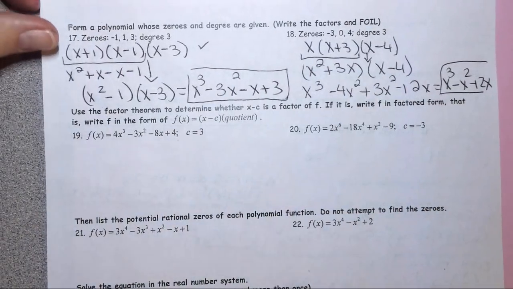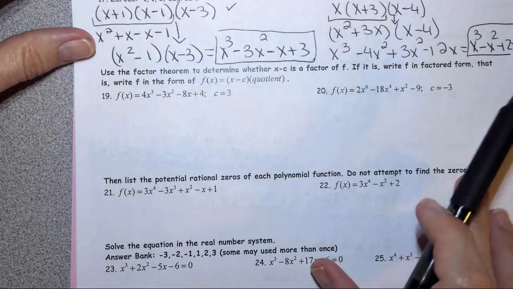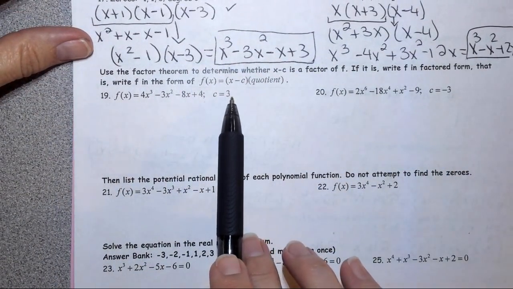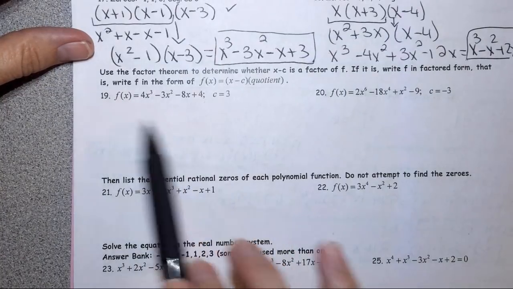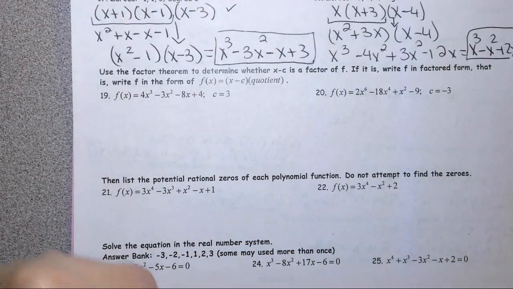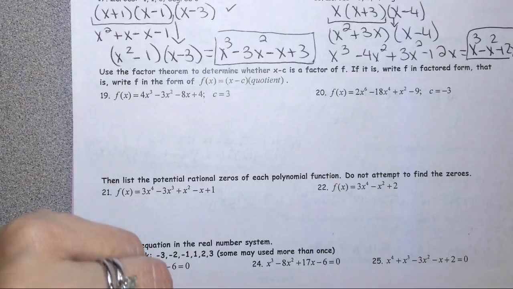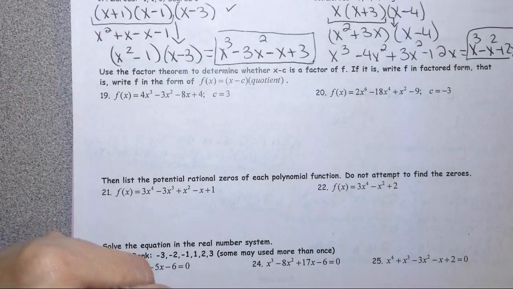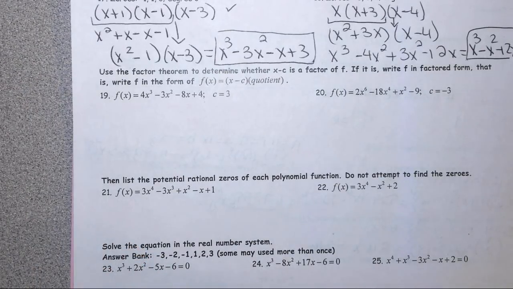terms. On 19 and 20, they want to know if c is a factor of this polynomial. In order to do that, we're going to do synthetic division. If my last number equals 0, then yes, it is a factor. If it does not, then the answer is no.